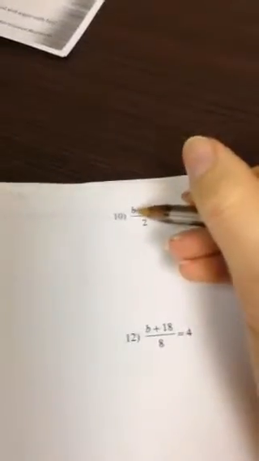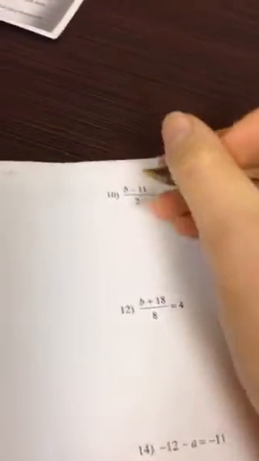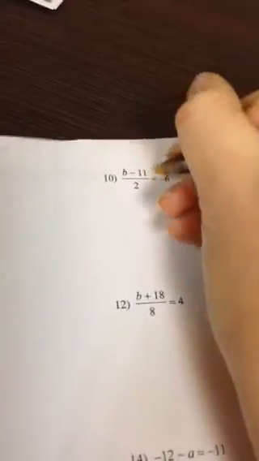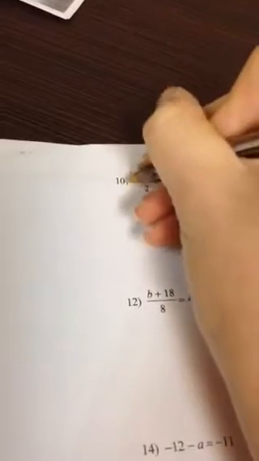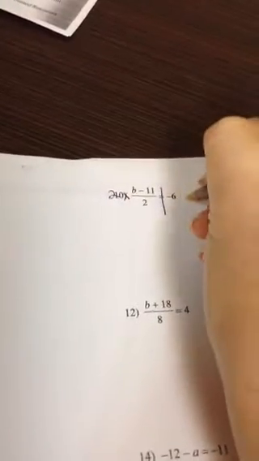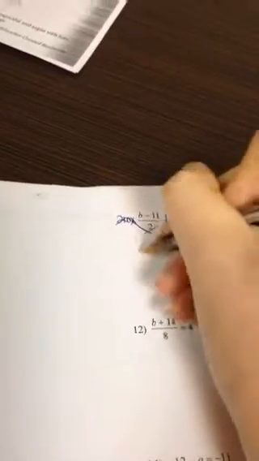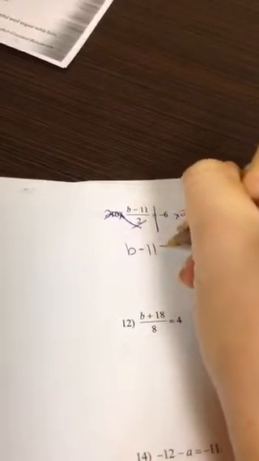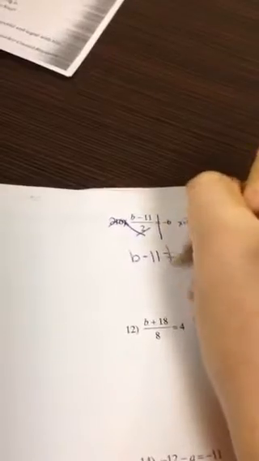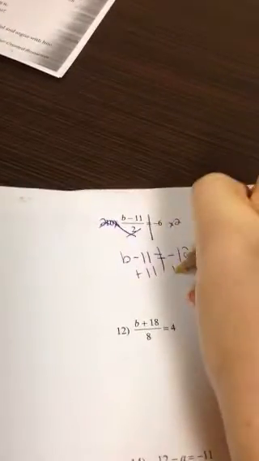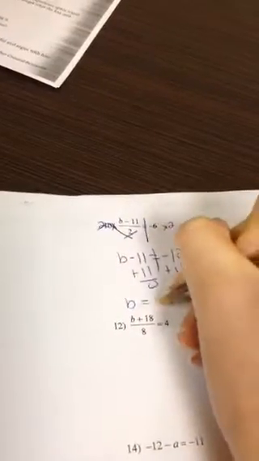Now, whenever you see a number like number 10, the whole thing, b minus 11, both terms are being divided by 2. So in this case, I need to get rid of this 2. I'm going to multiply by 2 on both sides. That makes these 2's cancel out. I'm left with b minus 11 equals negative 12. And then we're going to add 11 to both sides. B equals negative 1.